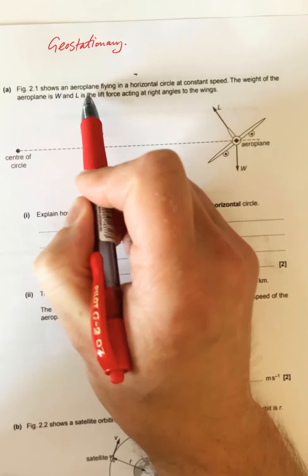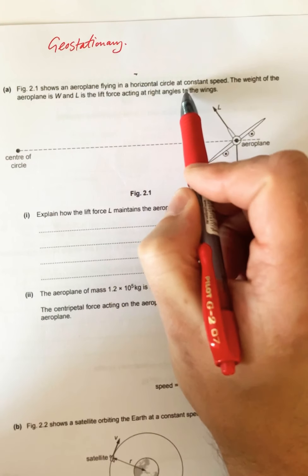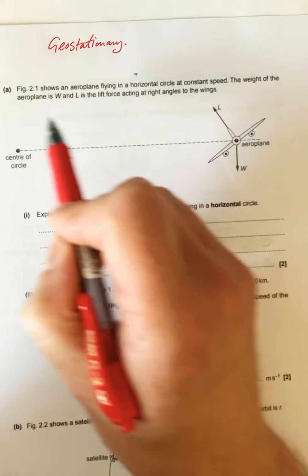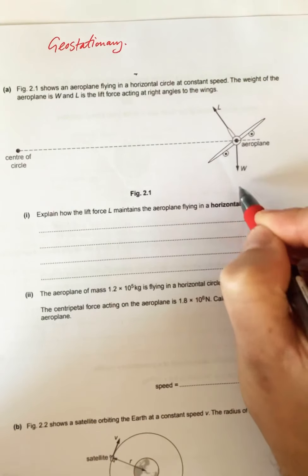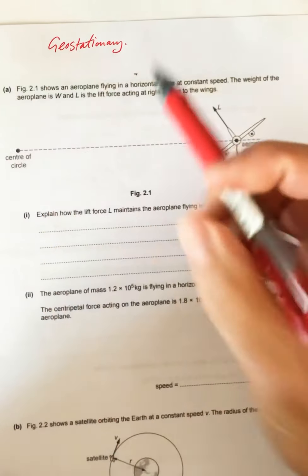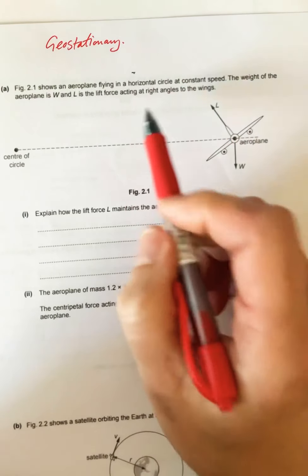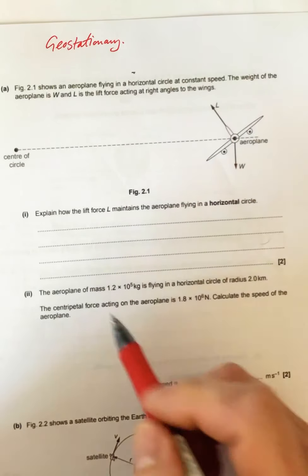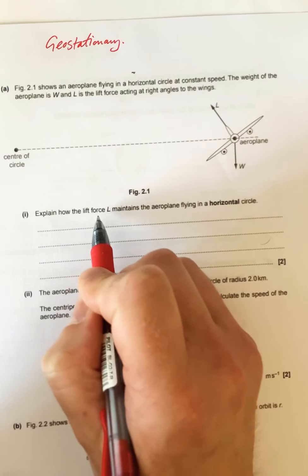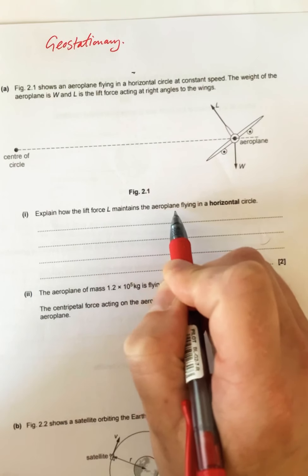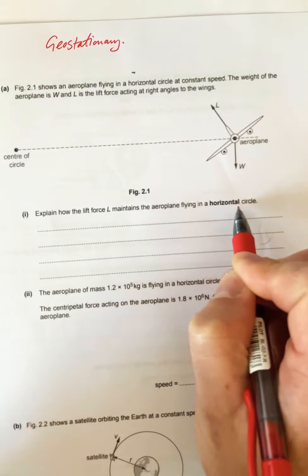Figure 2.1 shows an aeroplane flying in a horizontal circle at constant speed. The weight of the aeroplane, W, is the weight vertically down, and L is the lift force acting in this direction, at a right angle to the wings. It says, explain how the lift force L maintains the aeroplane flying in a horizontal circle.